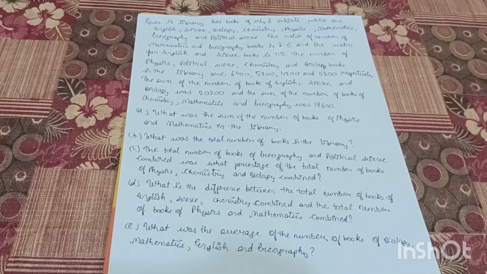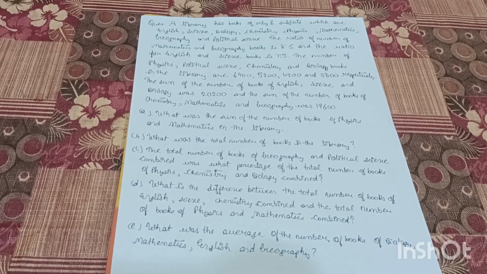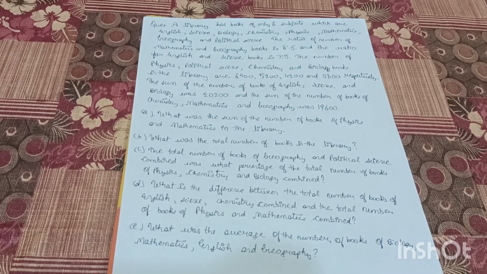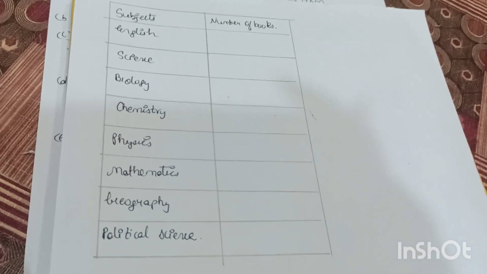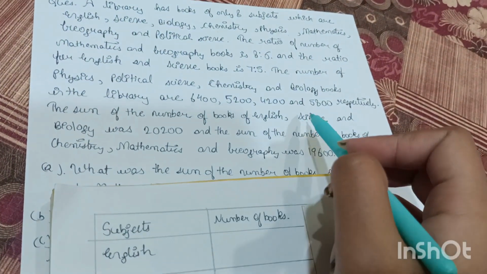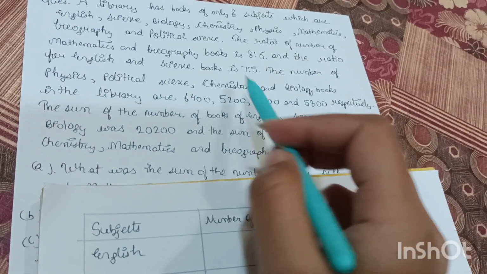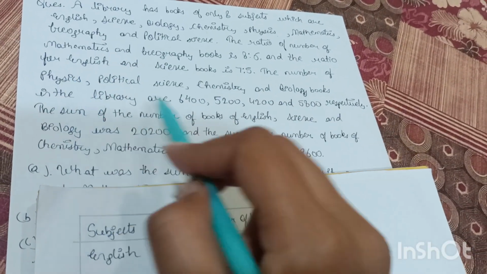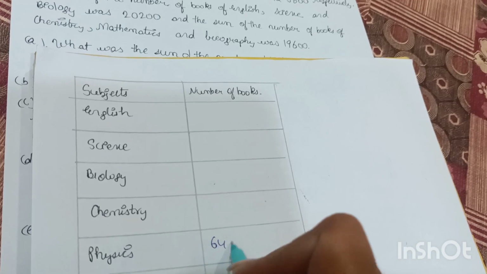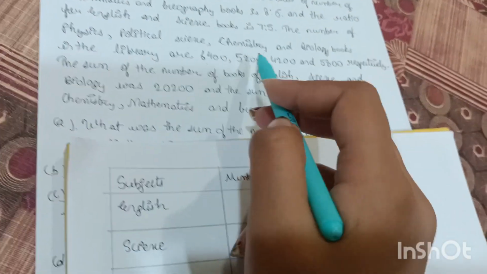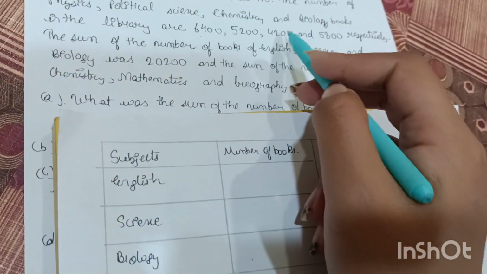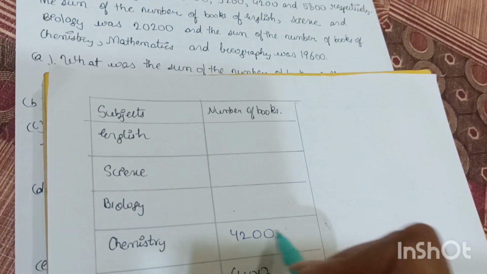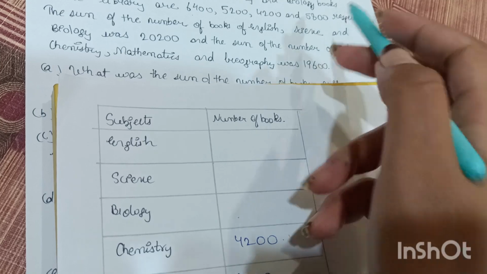So the next question is on your screen. You may solve it out. So for this question, you need to make the table like this. So now let's solve. So first you can write the direct values. So over here it is given. So for physics 6400, and for political science 5200, and for chemistry 4200, and for biology 5800.